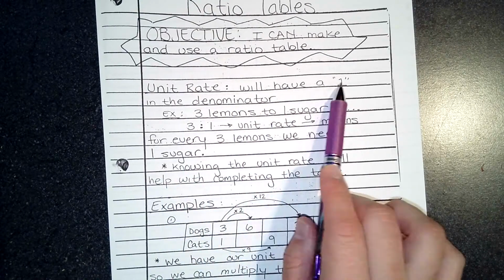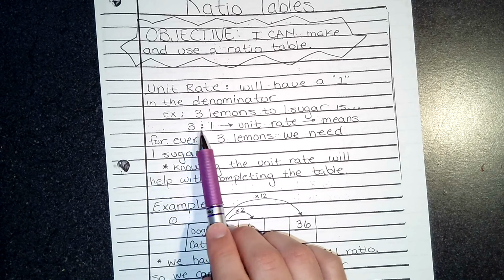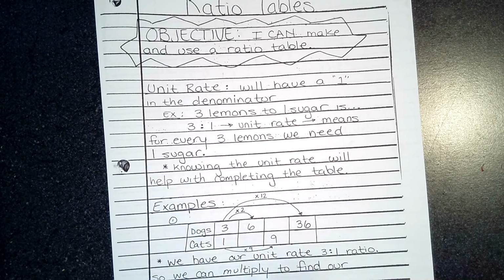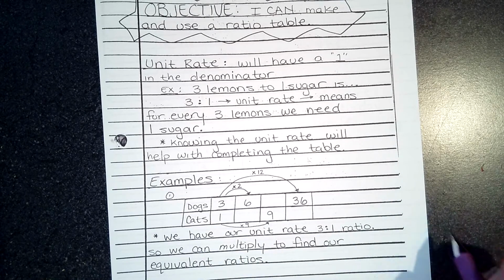This tells us we will have a 1 in the denominator. An example is 3 lemons to 1 sugar is our ratio of 3 to 1. The unit rate means that for every 3 lemons, we need 1 sugar. Knowing a unit rate will help us in completing a table.